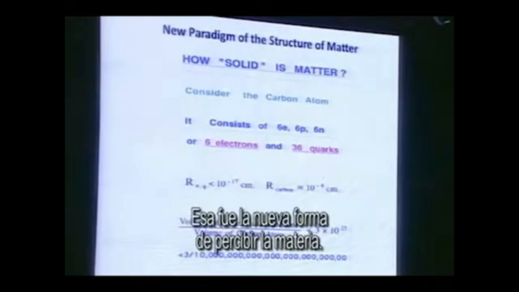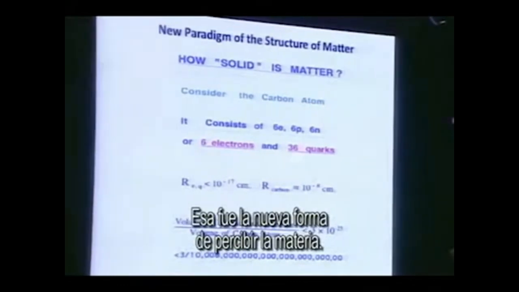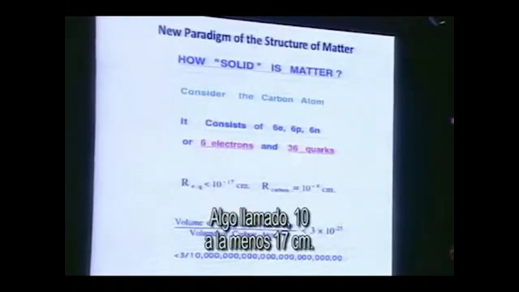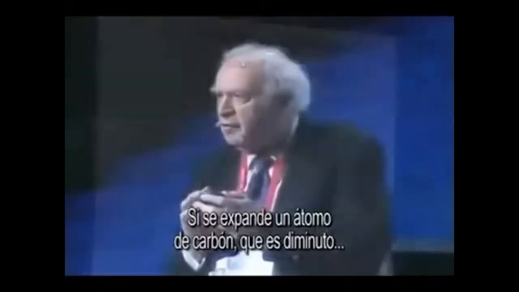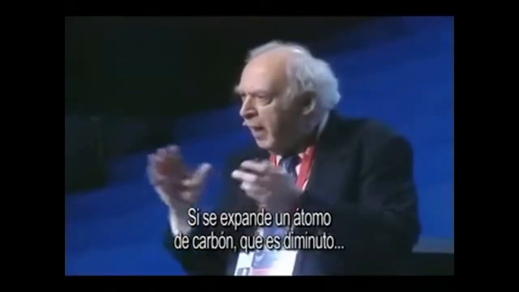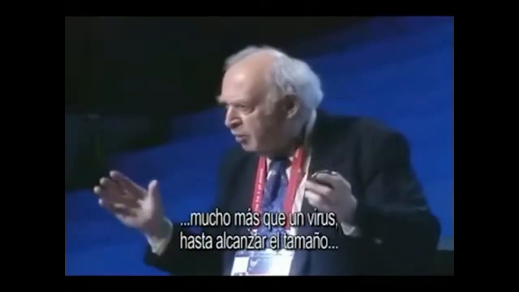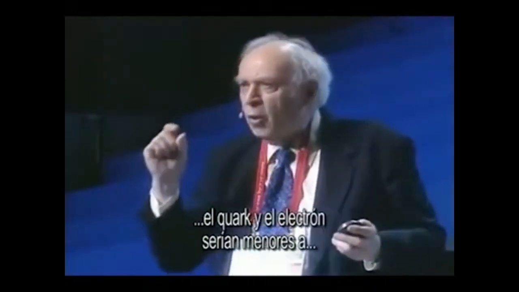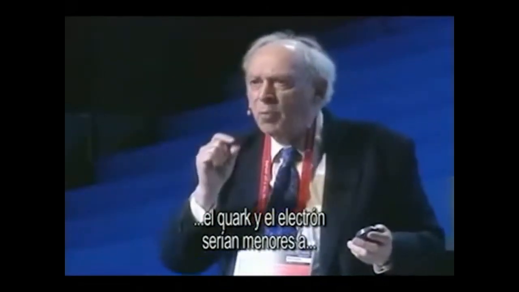And that has to do with the new way of looking at matter. We know the size of a quark and an electron: about 10 to the minus 17 centimeters. To give you an idea, if you expand a carbon atom, which is a very tiny thing, much smaller than a virus, to the size of the Earth, the quark and the electron would both be smaller than a quarter of an inch in comparison.